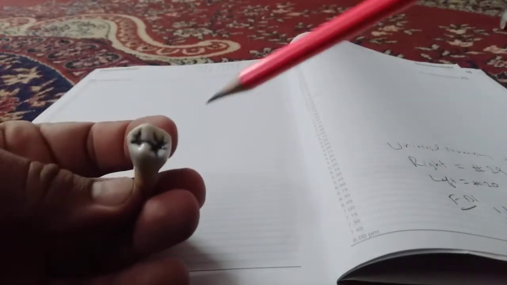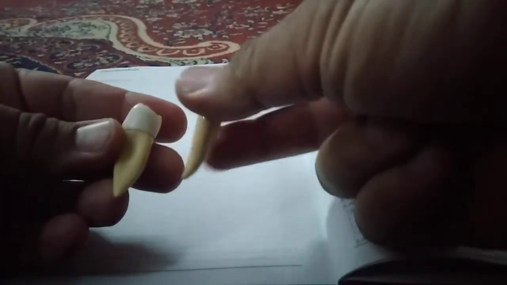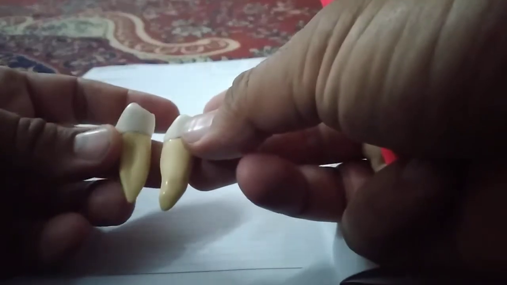The mandibular second premolar, as we have already discussed, has a larger crown as compared to the mandibular first premolar. It has also slightly larger and longer roots than the mandibular first premolar.